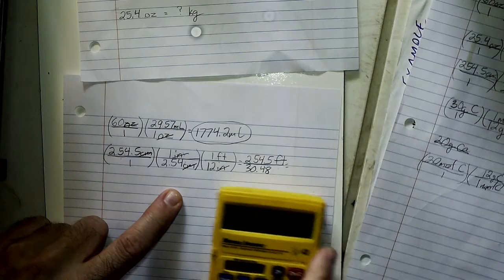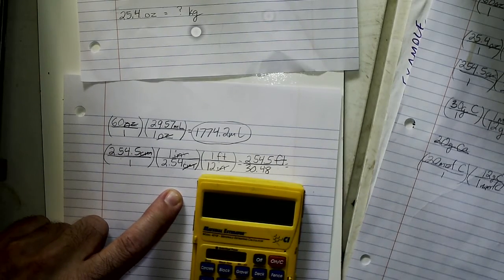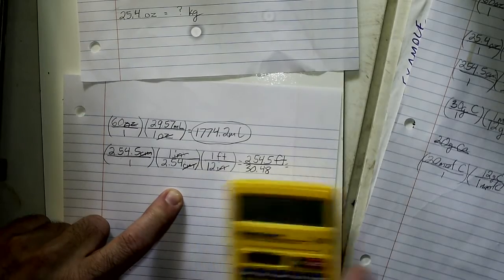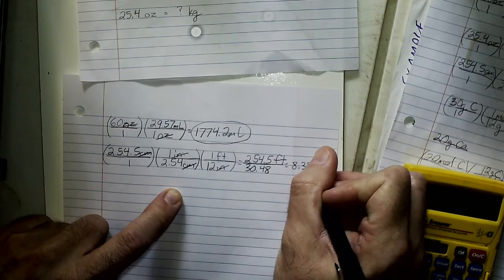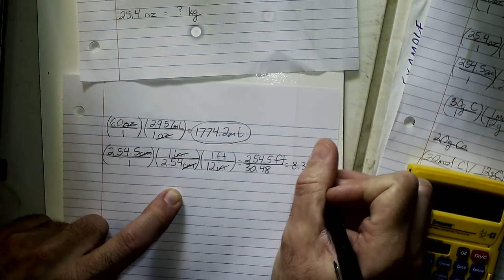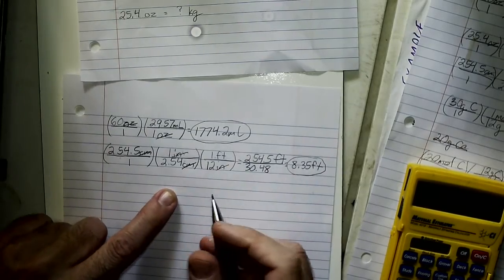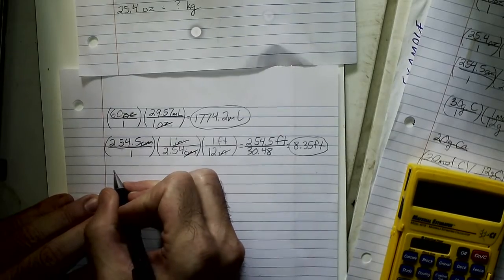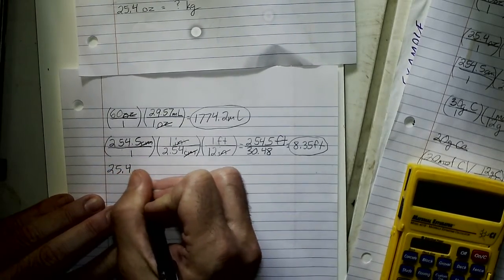Okay, so 254.5 divided by 30.48 is 8.35. Now, make yourself look fancy and circle it with the units and the whole bit. Okay, and that's that one. And then ounces to kilograms. So I've got 25.4 ounces.